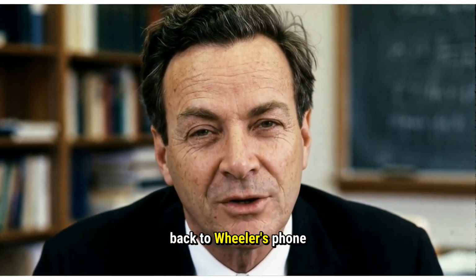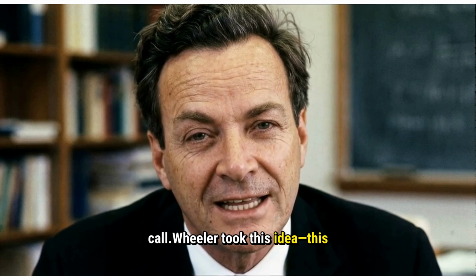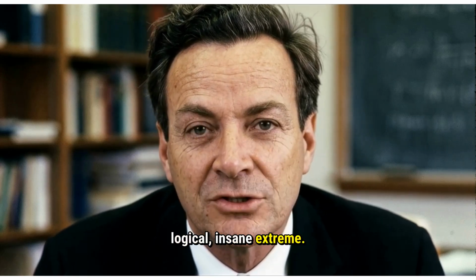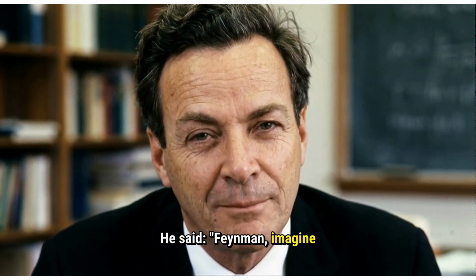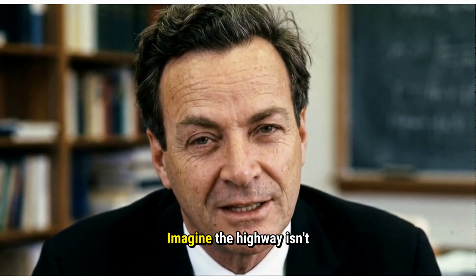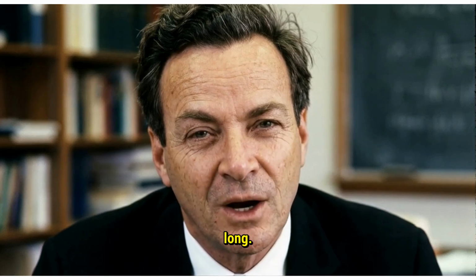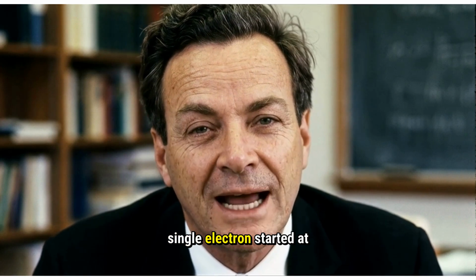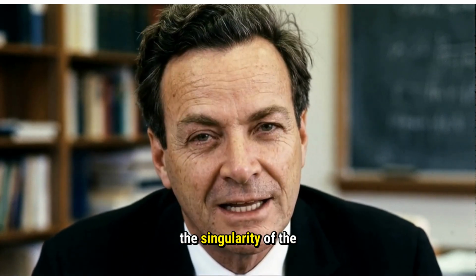Now let's go back to Wheeler's phone call. Wheeler took this idea, this simple geometric trick, and he took it to its logical, insane extreme. He said, Feynman, imagine the knot is huge. Imagine the highway isn't just a few miles long. Imagine it covers the entire universe. Imagine that this single electron started at the singularity of the Big Bang.